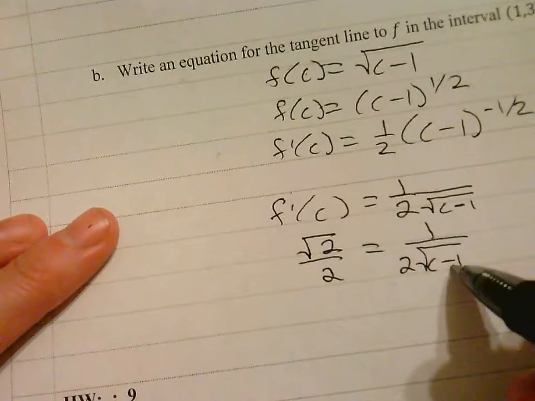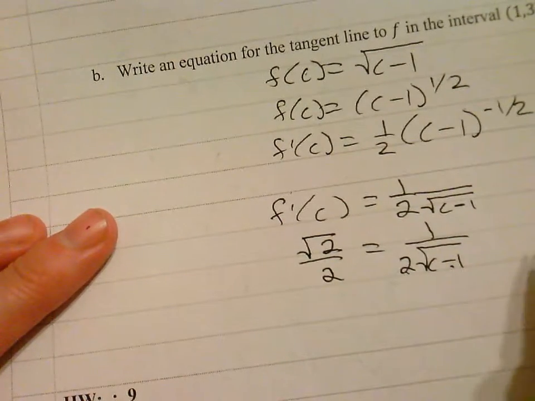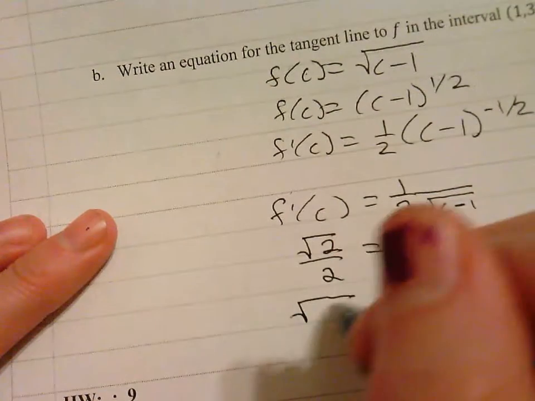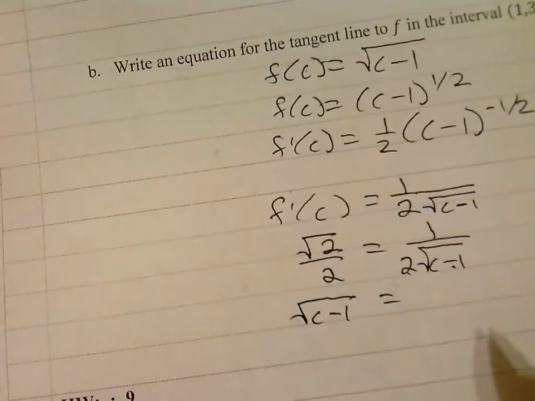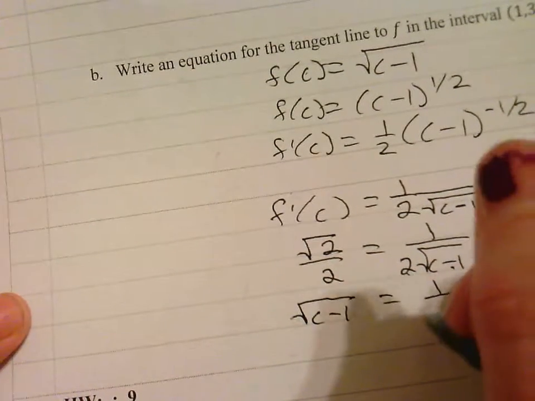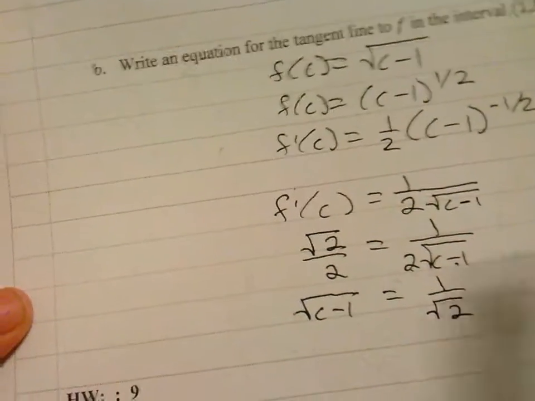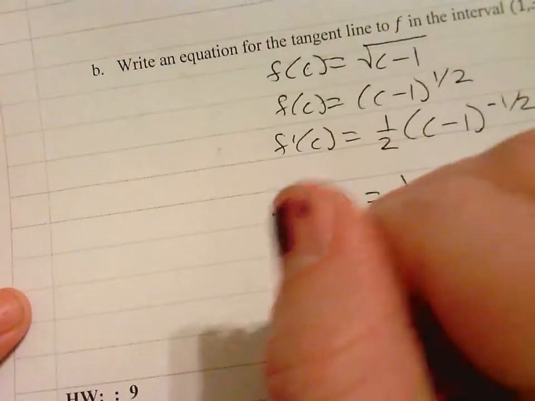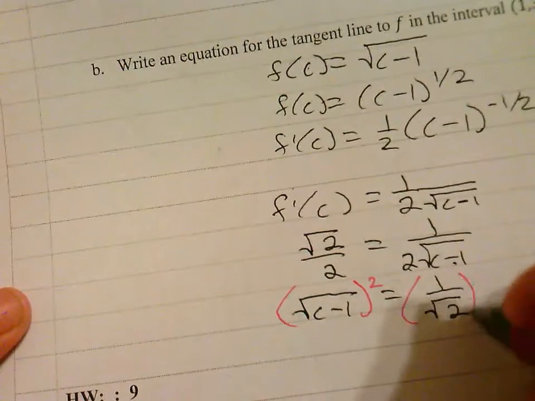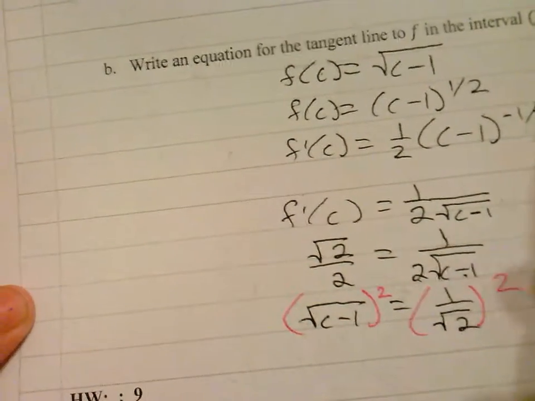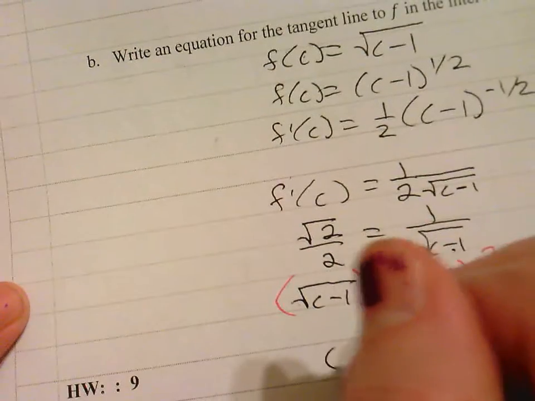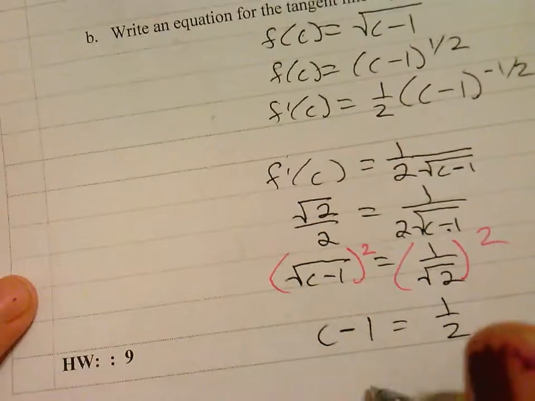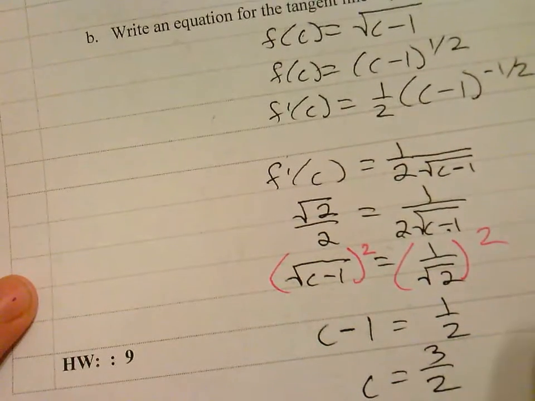Okay, cross multiply, so that 2 is going to cancel out, so you're going to have square root of C minus 1 equals 1 over square root of 2. Square both sides. Okay, you get C minus 1 equals 1 over 2. Add 1, you get C equals 3/2. Okay, so that's the point.